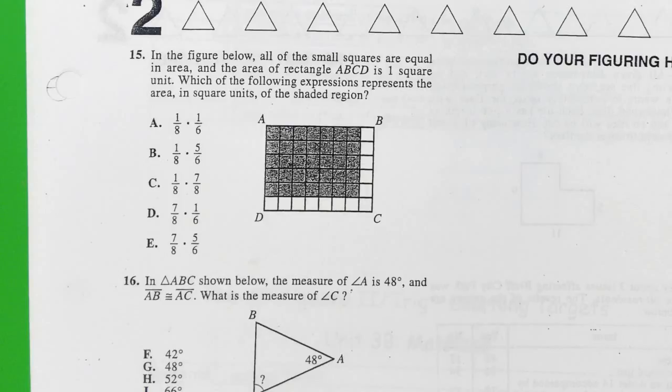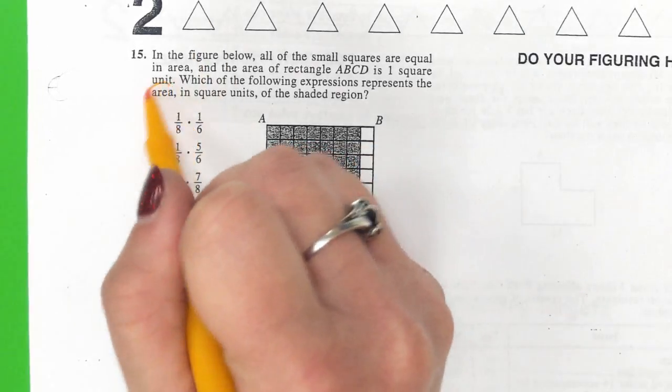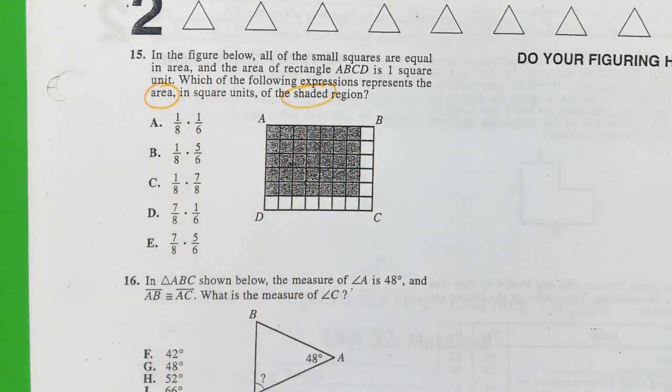Which of the following expressions represents the area's variance of the sheet? Okay, so we're looking for what two key things? Alright, Molly, what two key things are we looking for? Because I need somebody to start answering stuff for me. The shaded area and the shaded region, right?